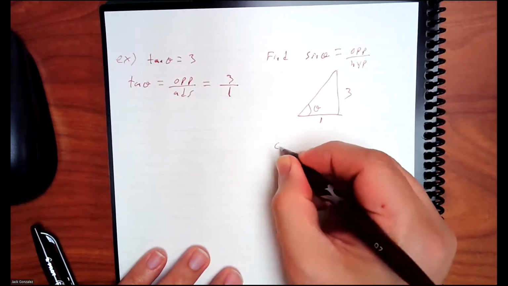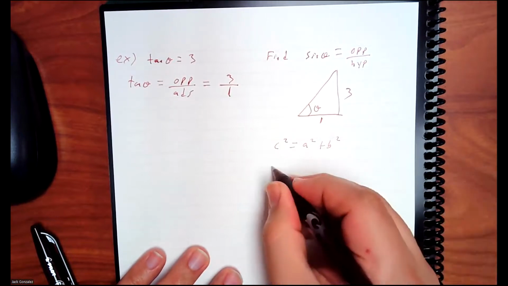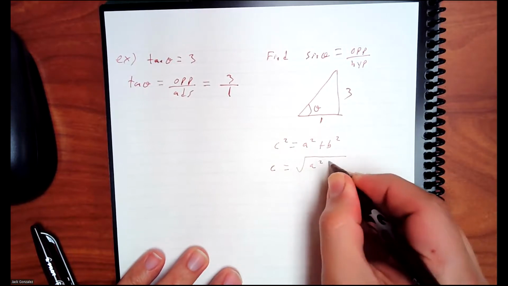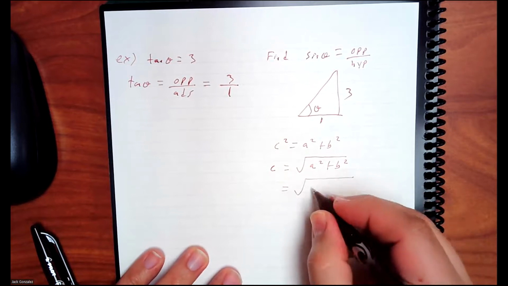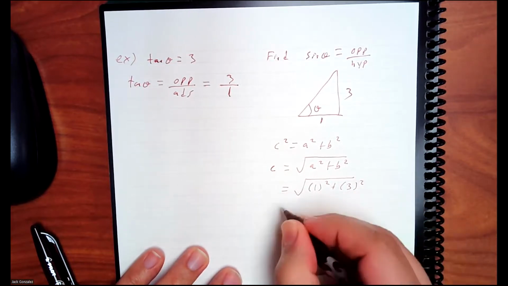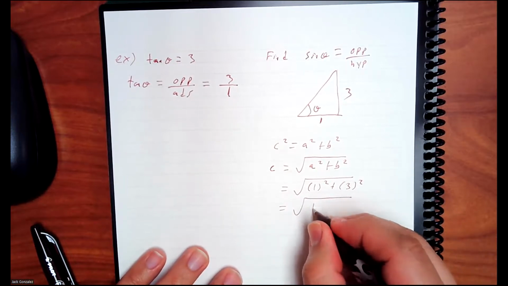So c squared is equal to a squared plus b squared. So c would be equal to the square root of 1 plus 3 squared. That will be the square root of 10, right?